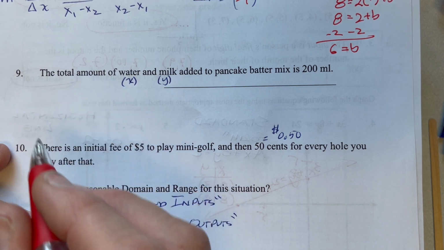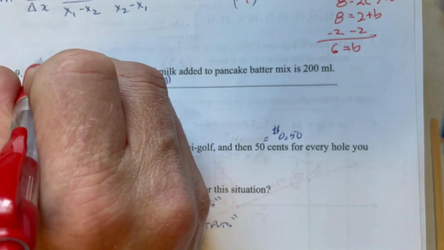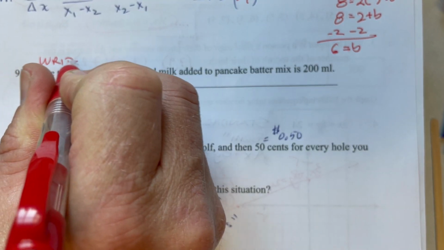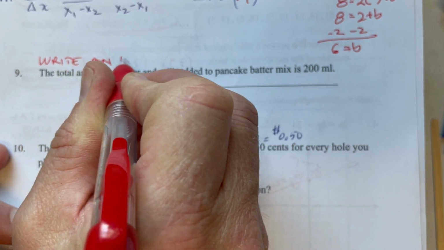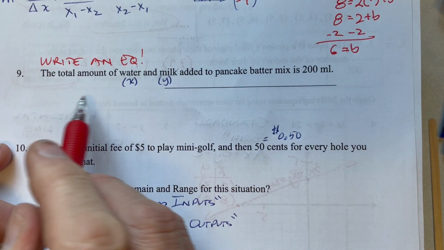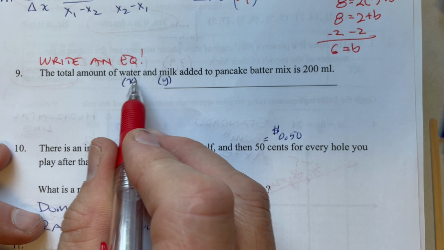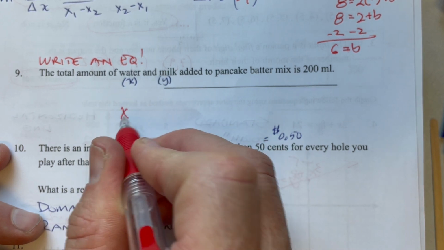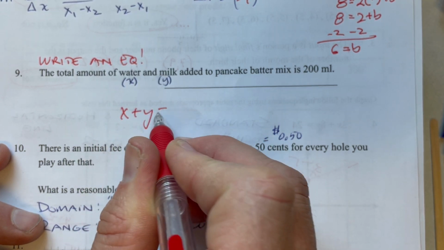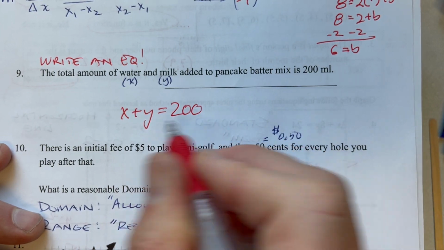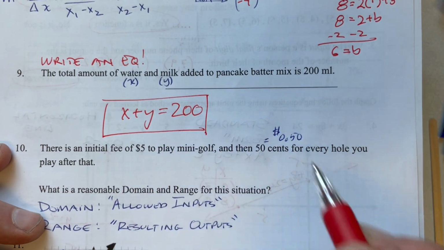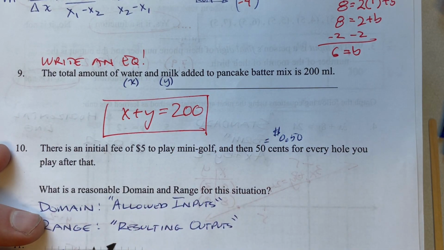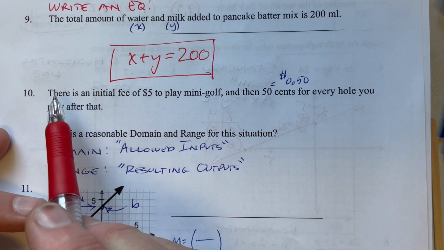Write an equation. Oops, this should say write an equation to model this. Sorry. An equation, all right? And I would say in this case I've defined water to be x and milk to be y. X plus y is going to be equal to 200 milliliters. All right, that's very, very simple. Just read and write.